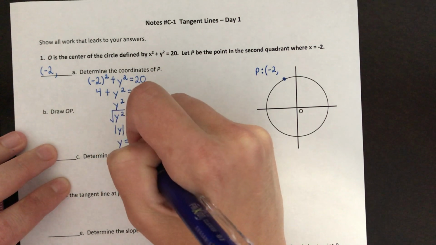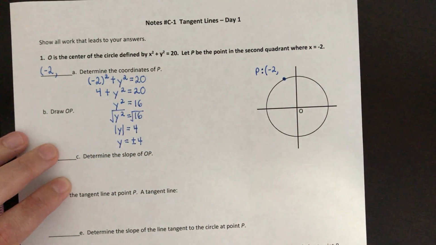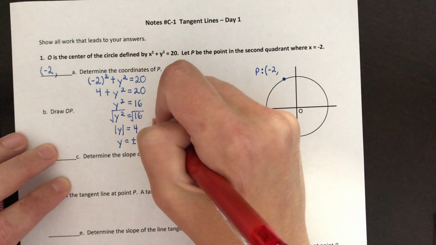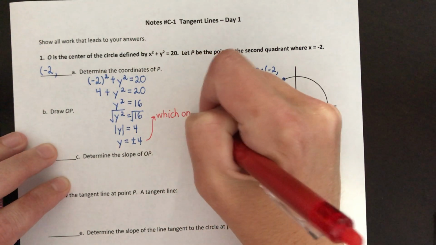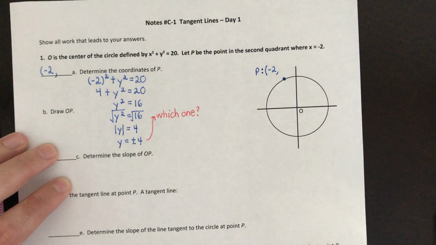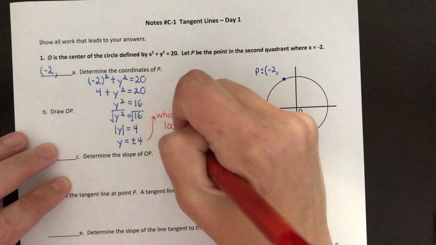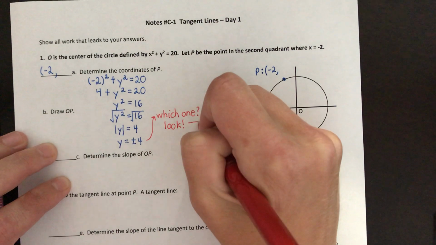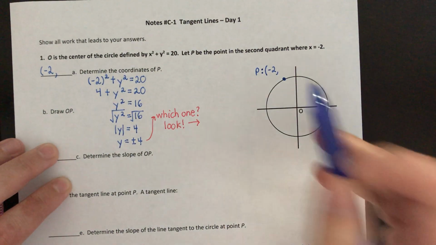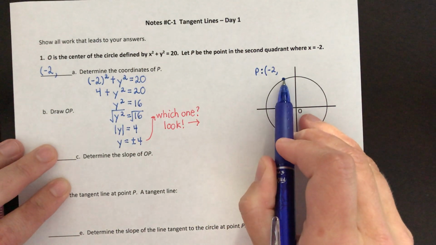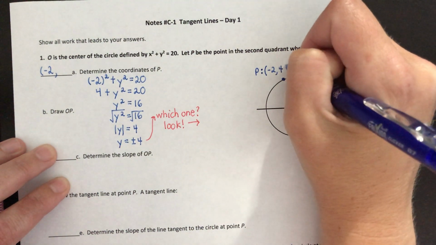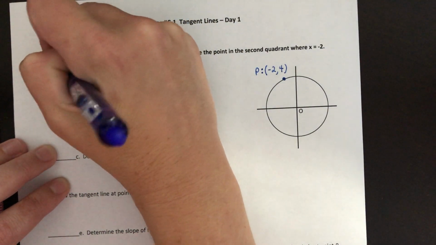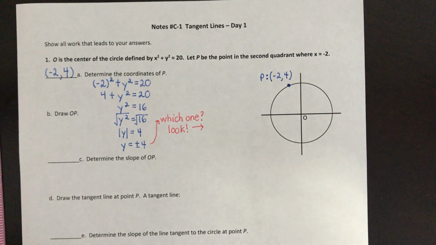Therefore, y equals plus or minus 4. Well, which one do I choose? That's easy. Just look at our picture. Is our y value here +4 or -4? Of course it's +4. Sometimes a picture is worth 1,000 words.